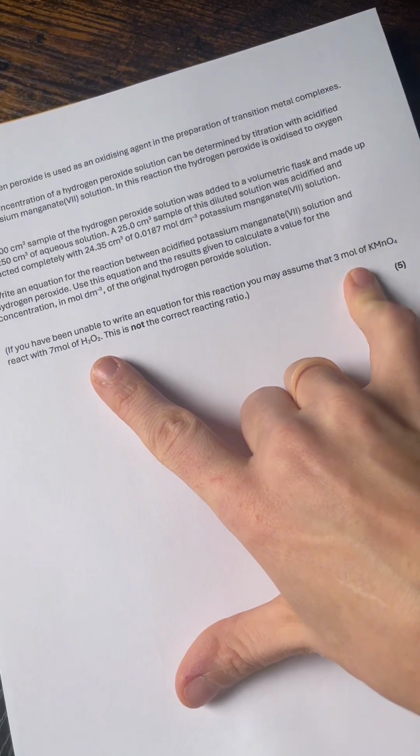So I'm going to use two colours for my hydrogen peroxide and my potassium manganate, and I will do my highlighting and my annotating and my worked answer and come back and go through it all thoroughly with you.